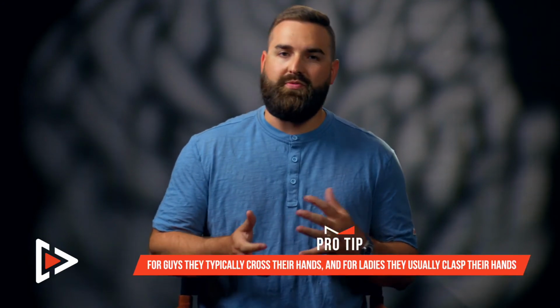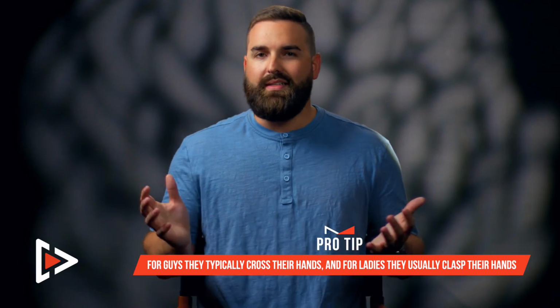The easiest answer to all this is you can have your hands folded at your waist. For guys, typically we have our hands crossed like this, and ladies typically have their hands clasped or cupped that way. It's a little bit more of a feminine versus masculine thing, but it's not set in stone by any means whatsoever.